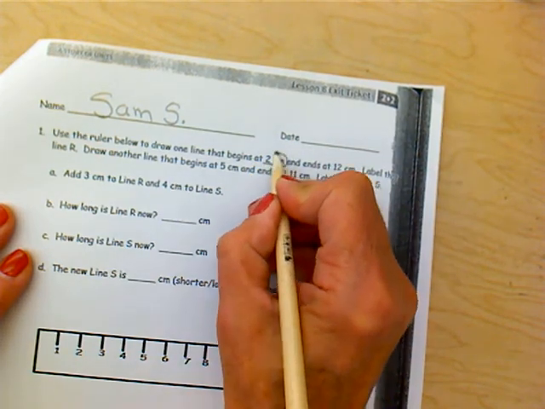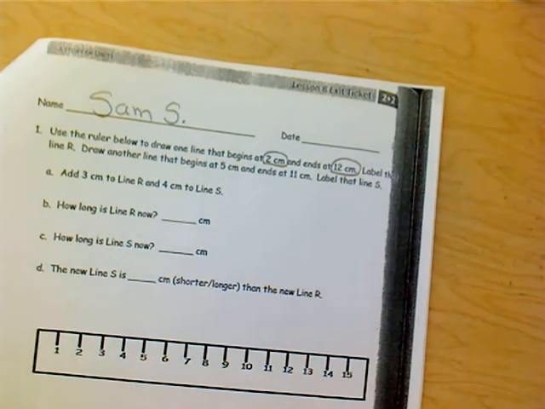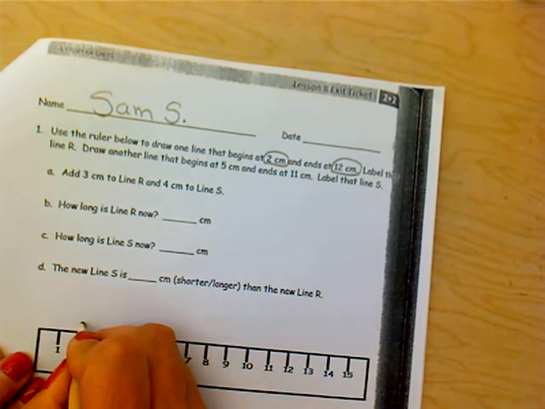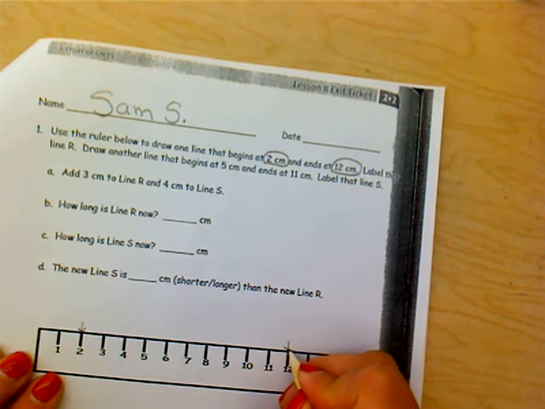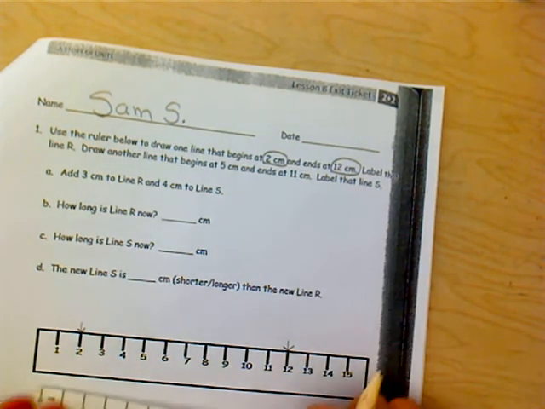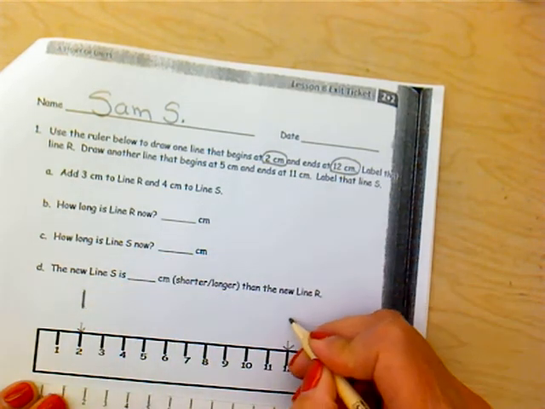So we're going to begin at 2 centimeters and we're going to end at 12. We're going to start right there first. So I'm going to start at 2 and I'm going to end at 12. So I'm going to draw a line then that starts at 2 and ends at 12.